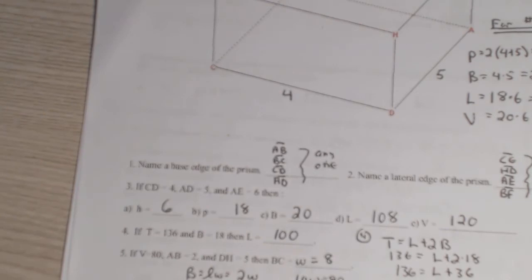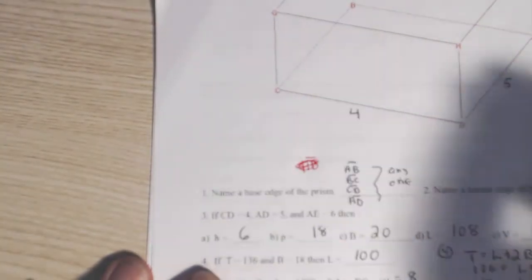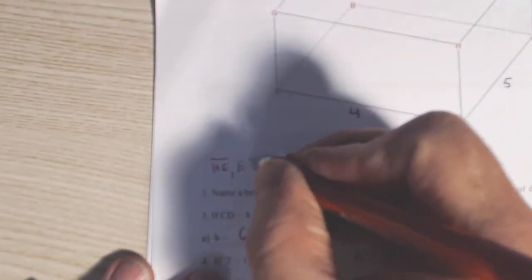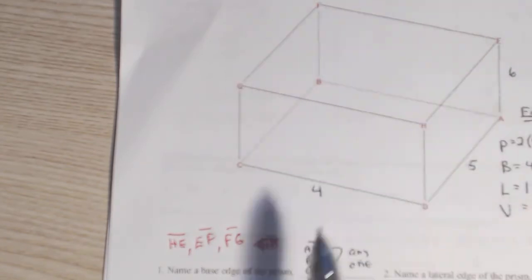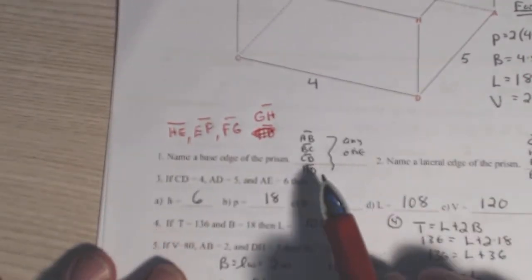And I should have also put in there that you could have had any of these. You could have had segment HE, you could have also had segment EF, segment FG, which is up right here, or segment GH. So actually any of those would have been right. I just responded with the base that you were given.